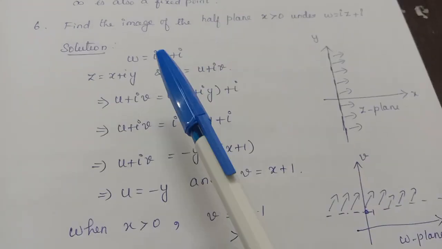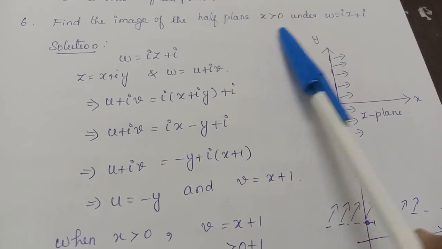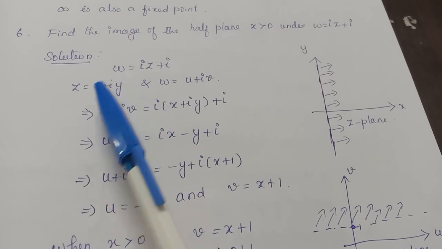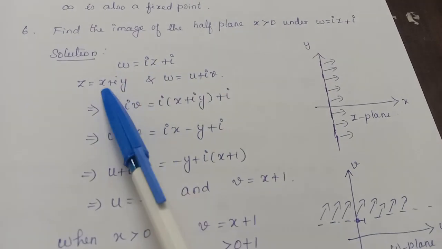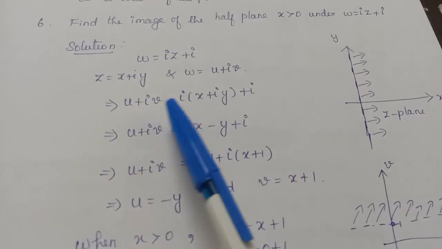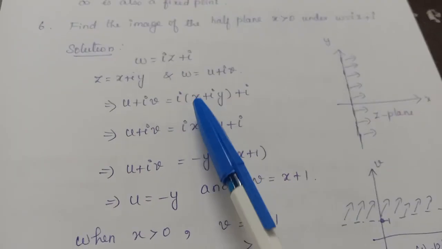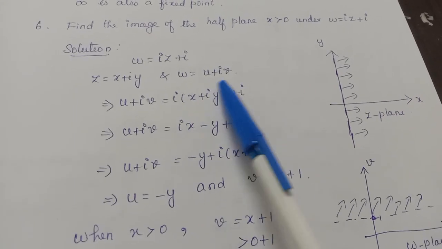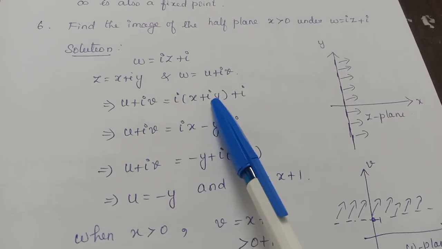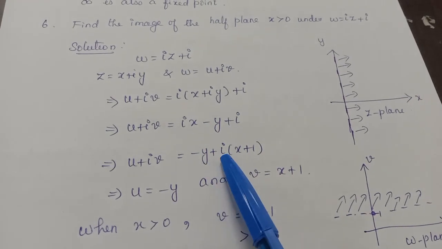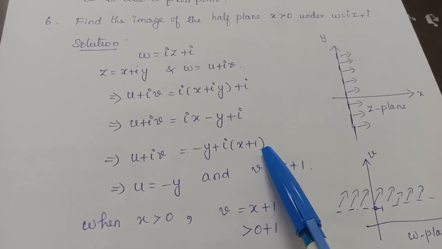Very simple problems. It may look complicated, but it's very simple. See, let's take w equal to u plus iv and z equal to x plus iy. Substitute it in the given transformation. So u plus iv equal to i into (x plus iy plus i). Now separate the real and imaginary parts here. So ix plus i square y, that is minus y plus i. So the real part is minus y, and the imaginary part is x plus 1.